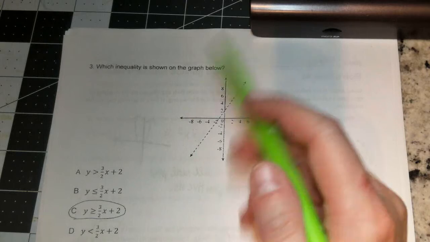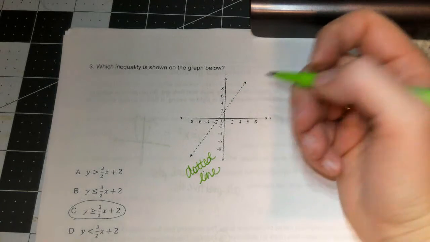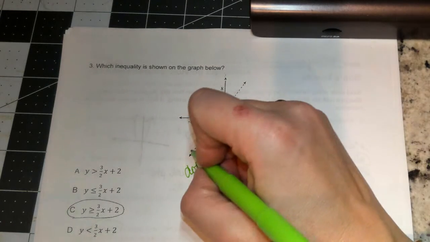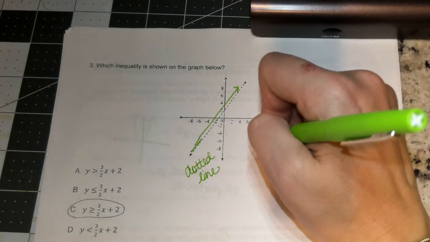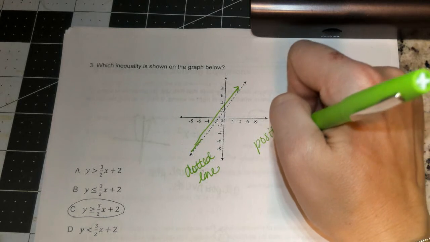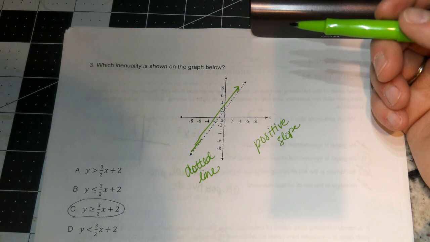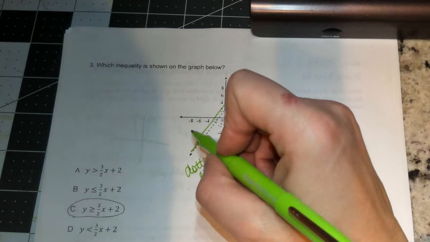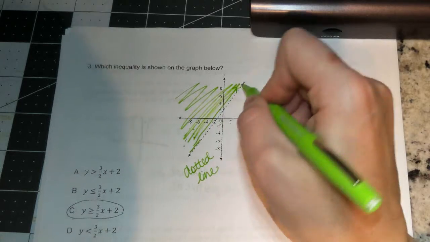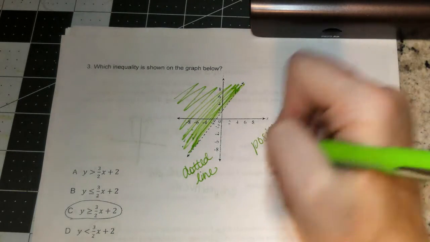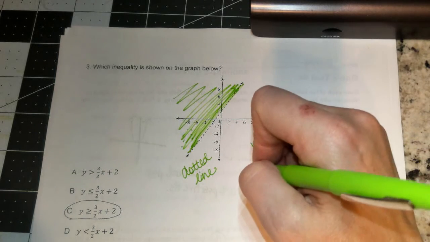Number 3 says, which inequality is shown on the graph? Okay, we have a dotted line. So it's not going to be equal to, we know that. And it is going up, so it's a positive slope. What else can we see here? We don't really know where the shading is. It's really hard to see because the copier didn't copy right, but you can see there's little dots up here. So the shading is supposed to be above this line. So it's going to be greater than, not equal to, just greater than.